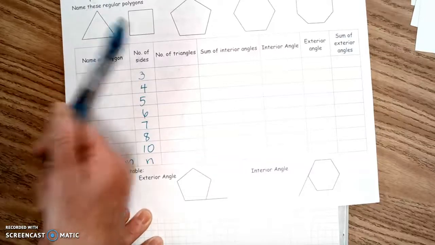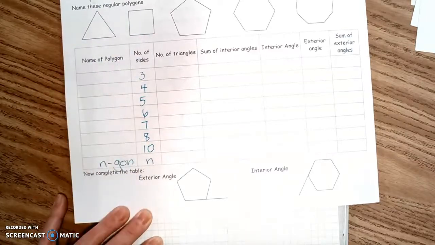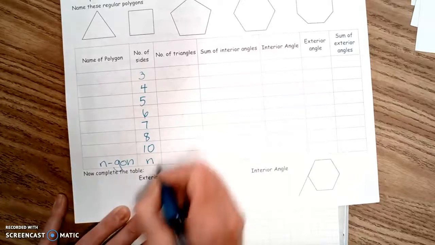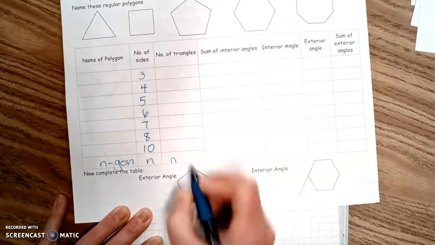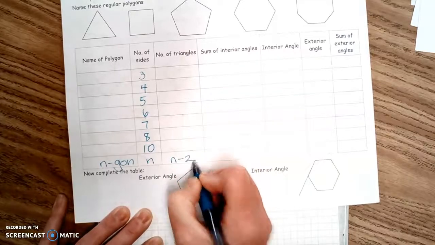How many triangles are going to be in a quadrilateral? 2. So it has how many sides? 4. So how do you get from 4 to 2? Well, not half. There's a different trick. You're going to subtract 2. So whatever number of sides, you're going to subtract 2.